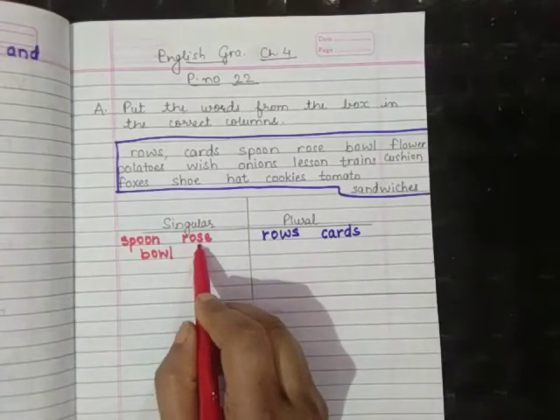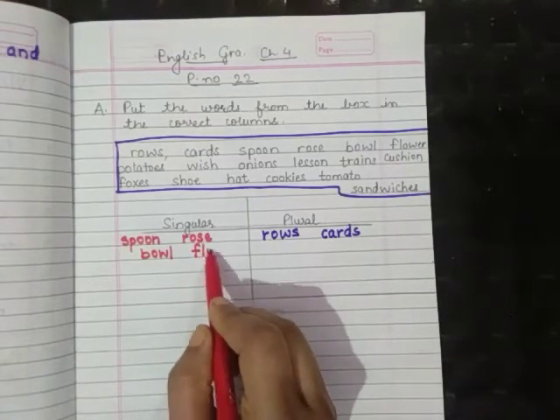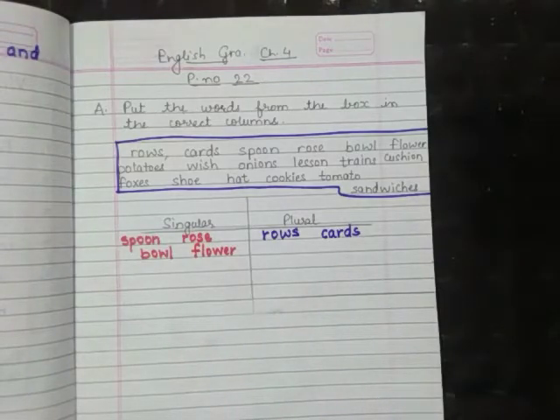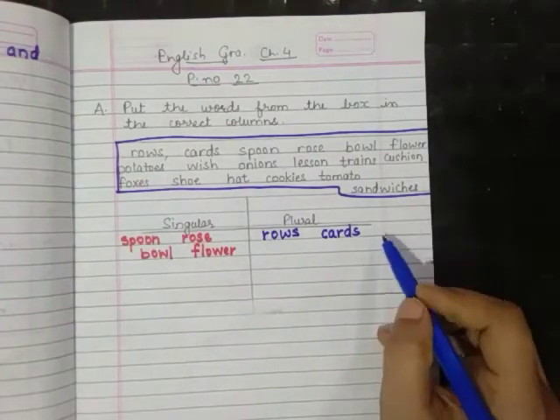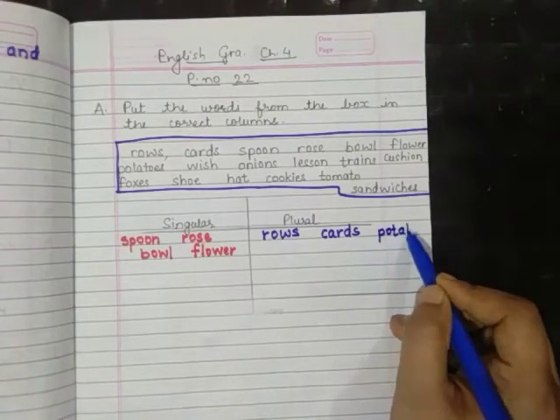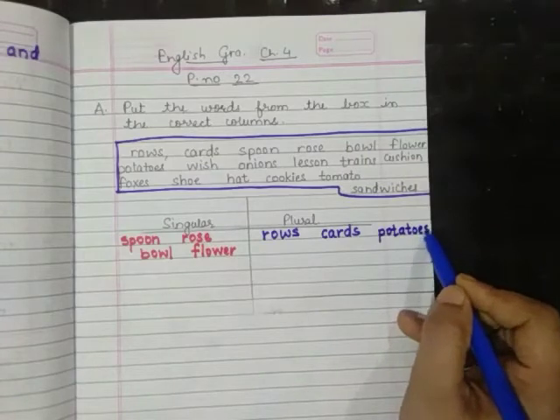Flower is also in singular form, so I am writing it in the singular column. Next word is potatoes. Potatoes is in plural form, so I am writing it here.